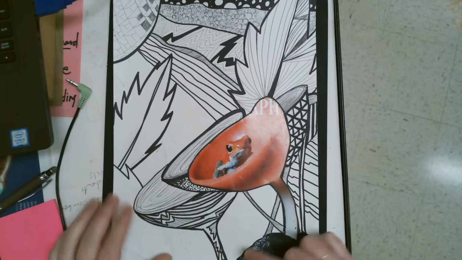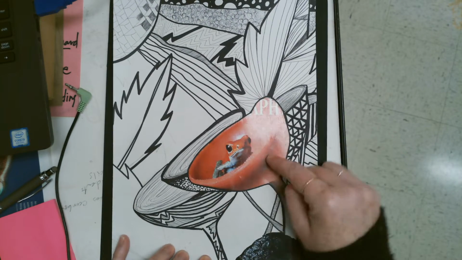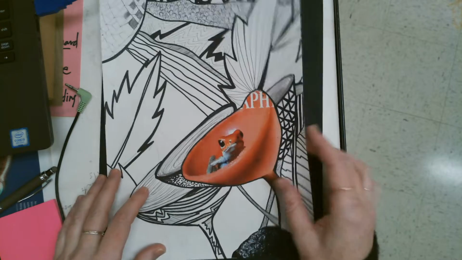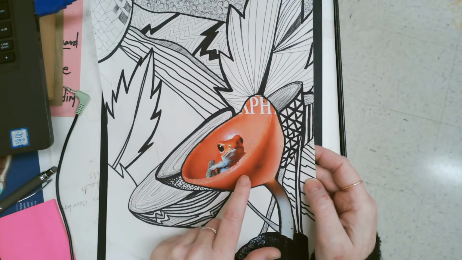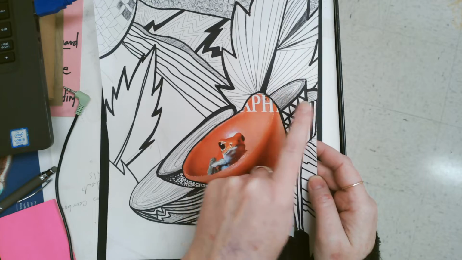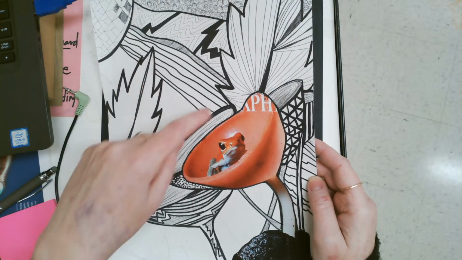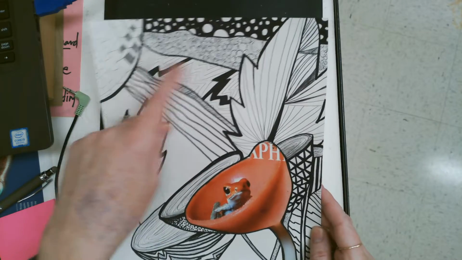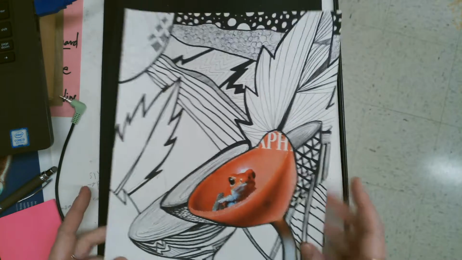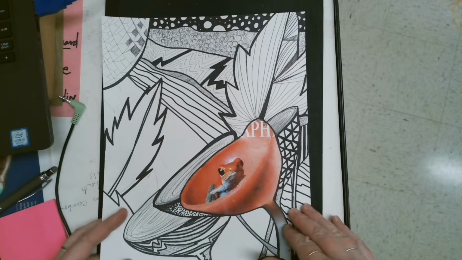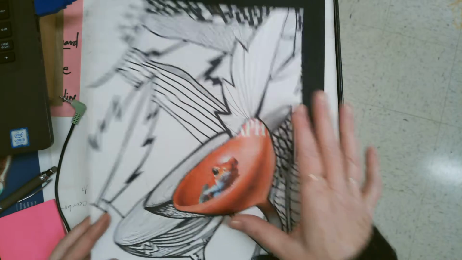So you can do something realistic. This little frog is sitting in a weird looking mushroom that looks like a bowl. So I just repeated the shapes to make some other ones around him, and then added some things that look like leaves, and then just abstracted the background. So you can do something realistic as your background, or you can just divide it up. So let me show you the one I started today.